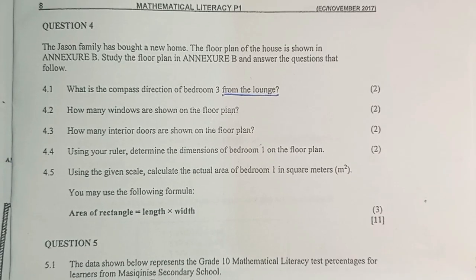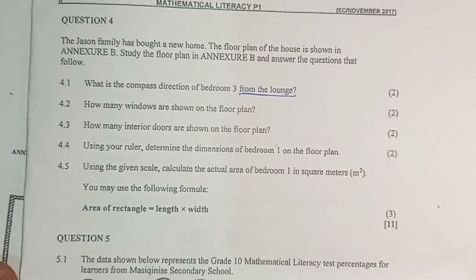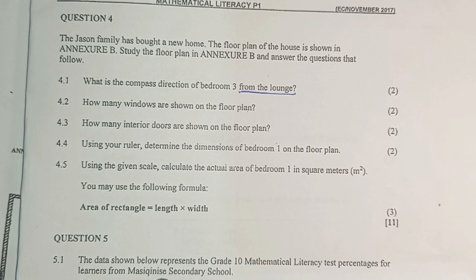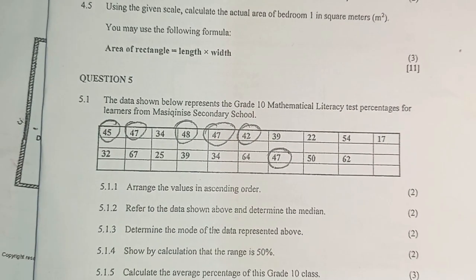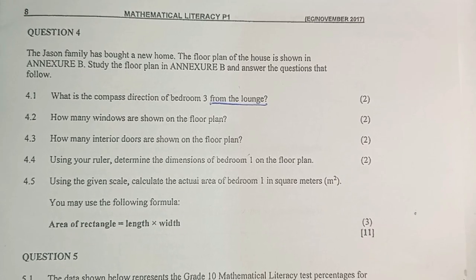So let's do question 4. The reason it's coming later than the others is because I did videos for question 4 and question 5, and the sound was just really bad. I don't know why. So I had to restart. Okay, so we are going to do this all over again.